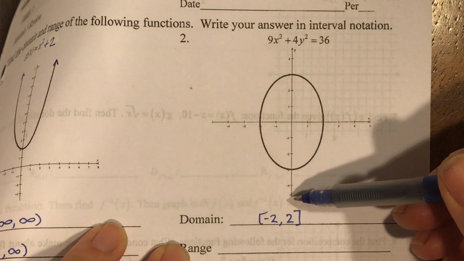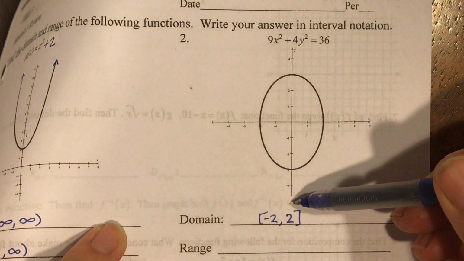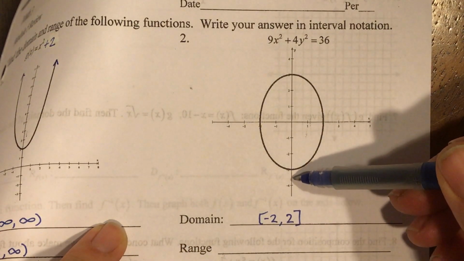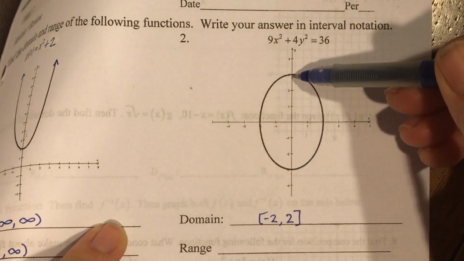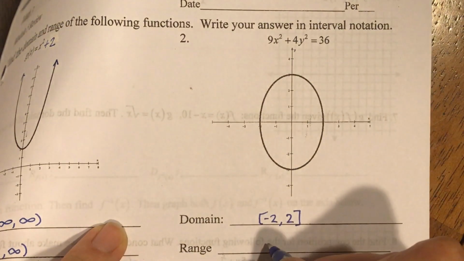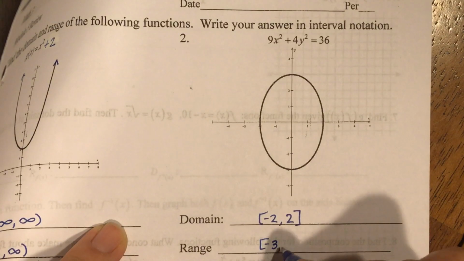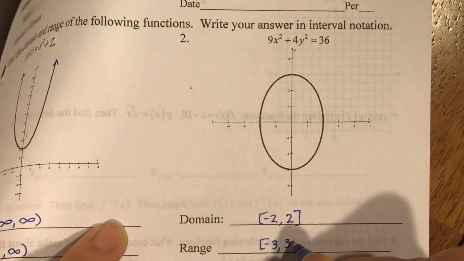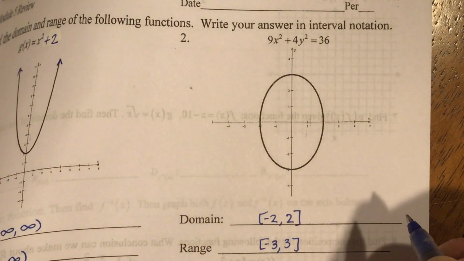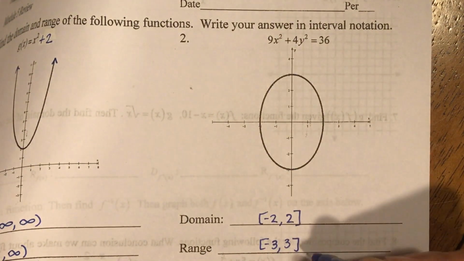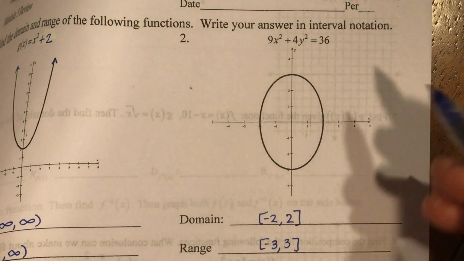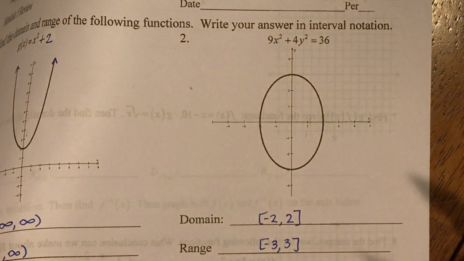Same question, is graph happening? Put your finger on the y-axis for the range. Is graph happening? No, no, no. Yes, yes, yes. No, no, no. So that's going to be from -3 up to 3 and everything in between. And then we're going to use brackets to show that the -3 and 3 are included. And that is the graph of an oval.